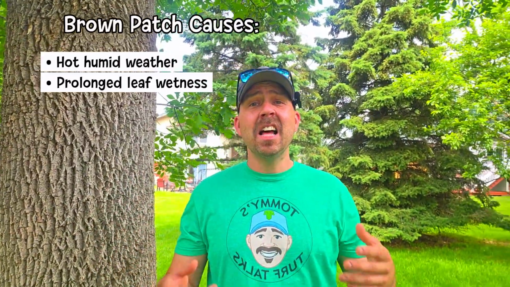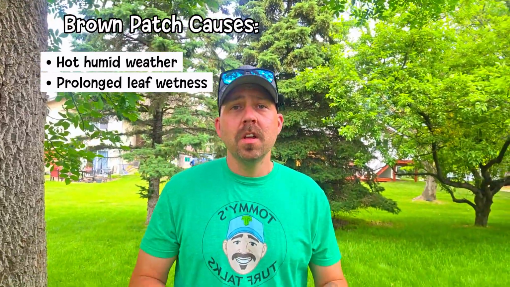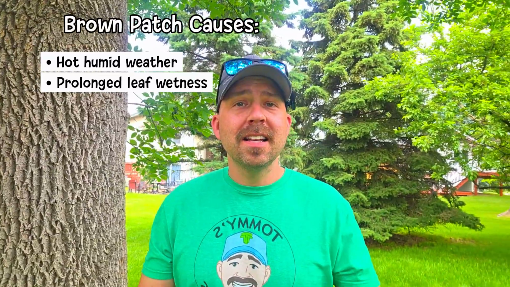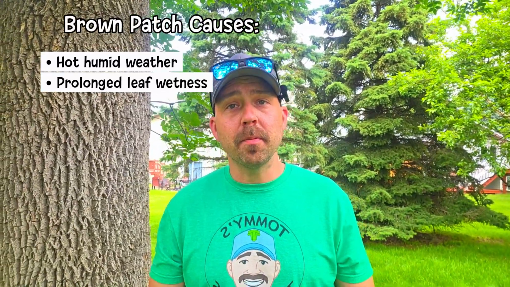Brown patch, again, loves hot, humid weather. So perfect time in June, July, and even August to see brown patch going crazy on people's lawns. Good way of identifying it is, again, that brown purplish color that the grass will turn, or very early in the morning, you could also start to see kind of a smoke ring along the edges. This is the white mycelium growth that the fungal disease creates to try to spread itself across the lawn.